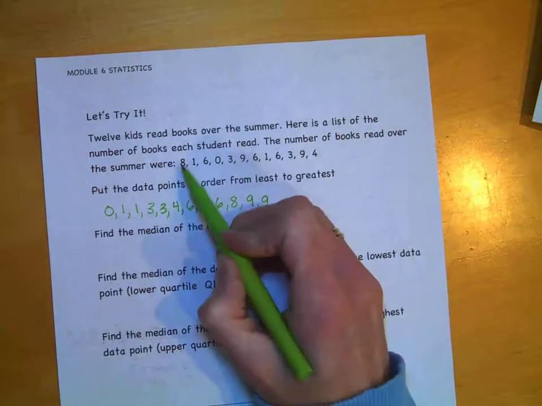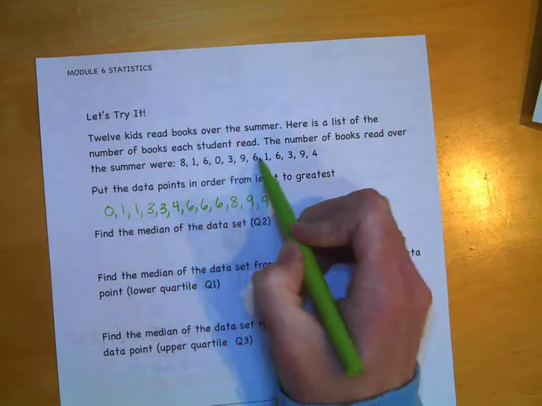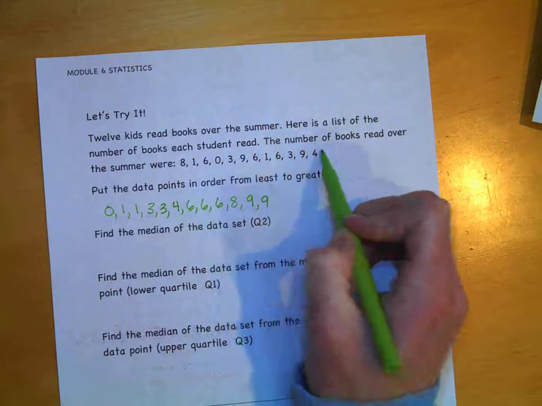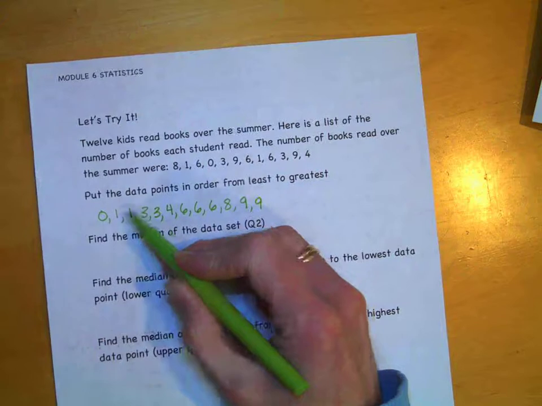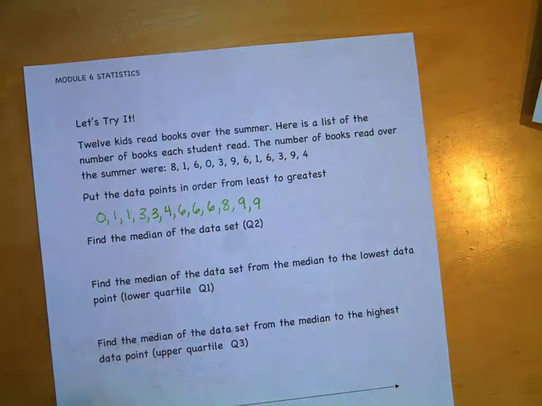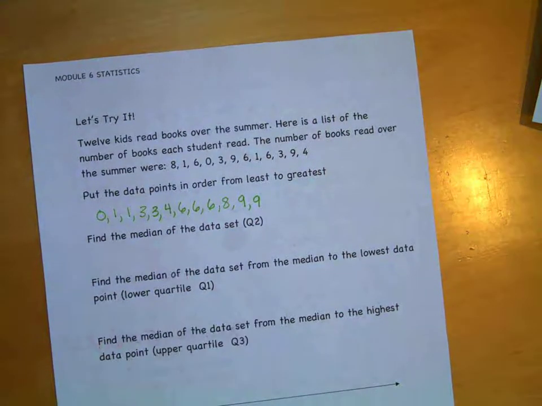So let's make sure we got them all. The way you check to see if you got them all is just count them. 1, 2, 3, 4, 5, 6, 7, 8, 9, 10, 11, 12. Okay, I got them all.